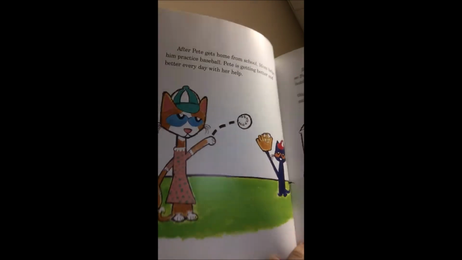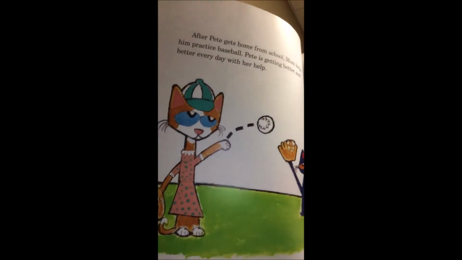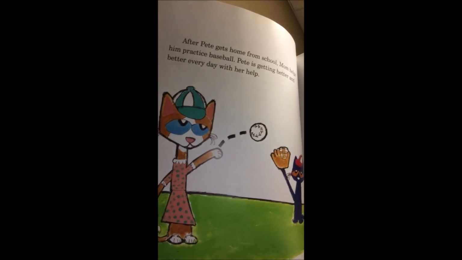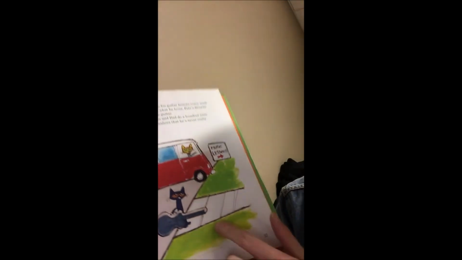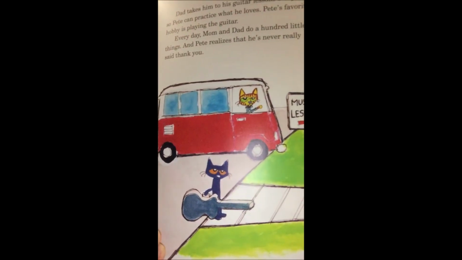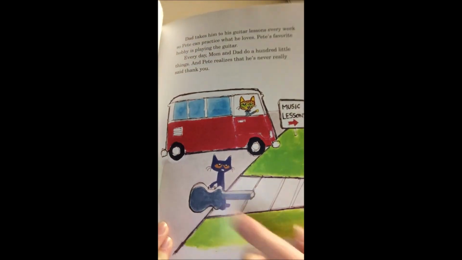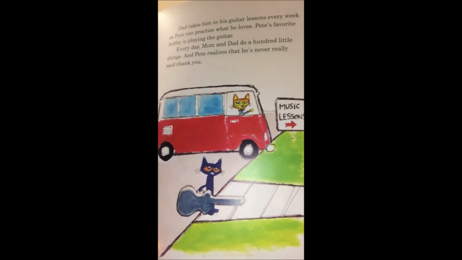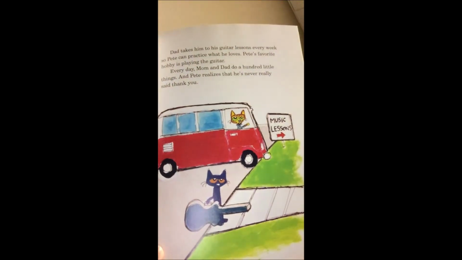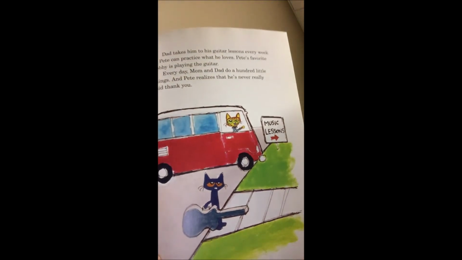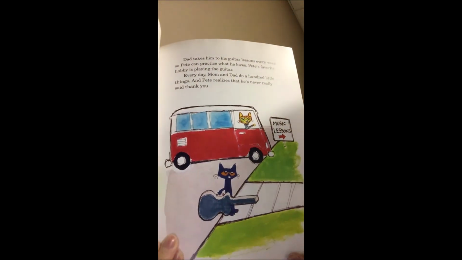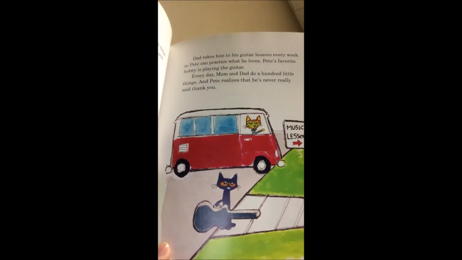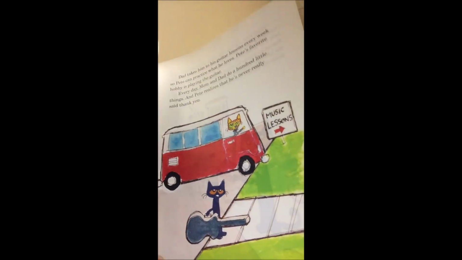After Pete gets home from school, Mom helps him practice his baseball. Pete gets better every single day when Mom helps him. Then, Pete's dad takes him to guitar lessons. Rocking out on his guitar is Pete's favorite thing to do. He loves making music. Every day, Mom and Dad do so many things to help Pete, and Pete realizes he's never really said thank you.